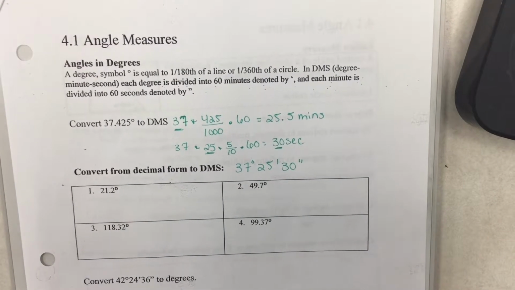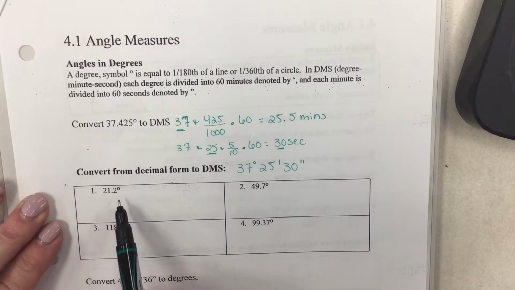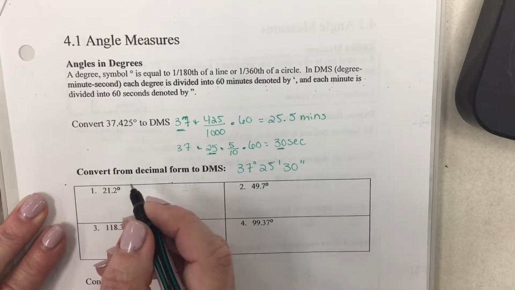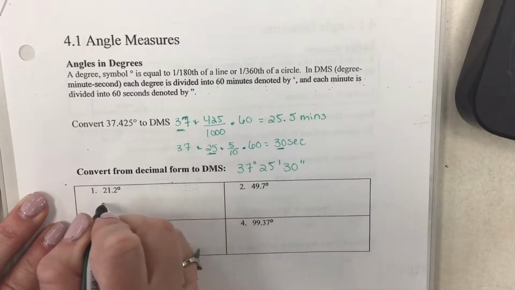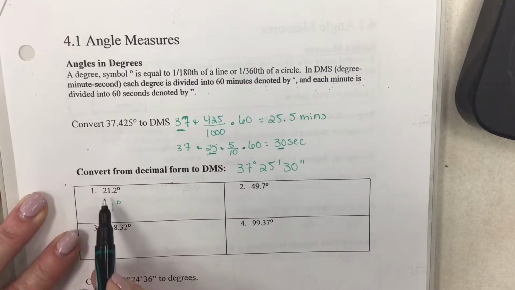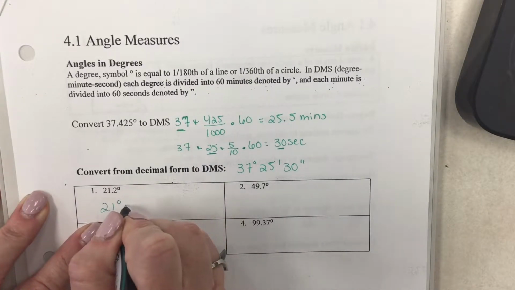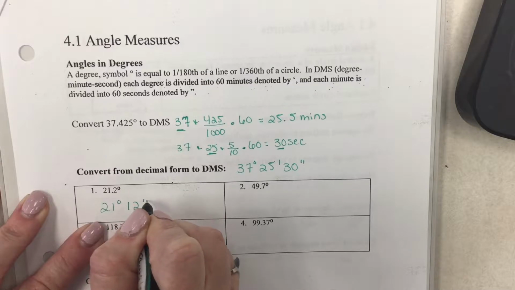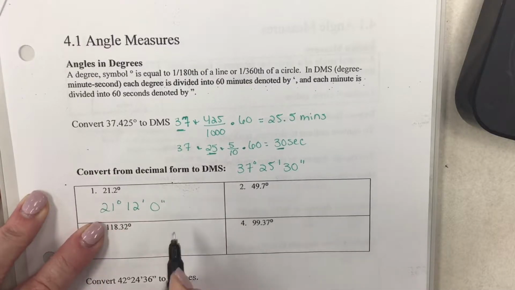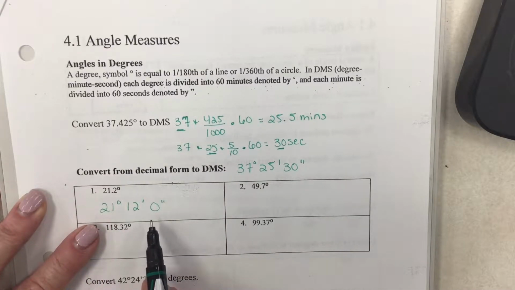Okay, so let's look at 21.2 degrees. How do I write this as degree, minute, seconds? I know that it's going to be 21 degrees because that's my whole number. And how many minutes did you get? 12 minutes and 0 seconds. That is optional to put the 0.